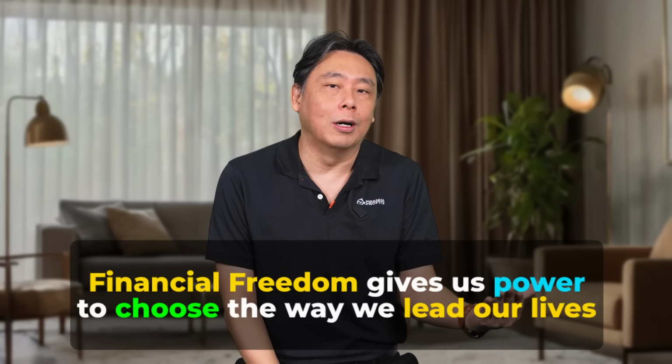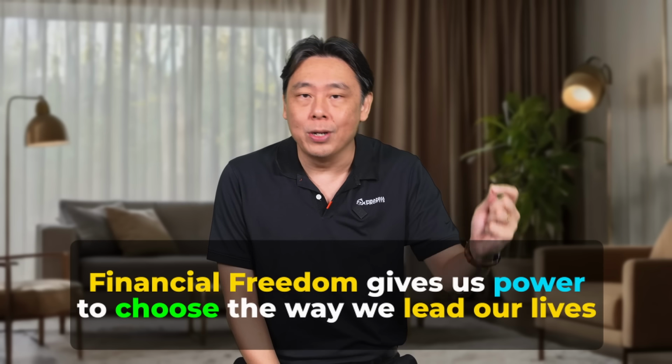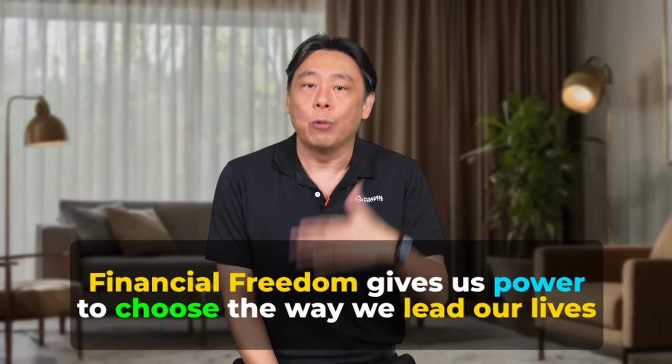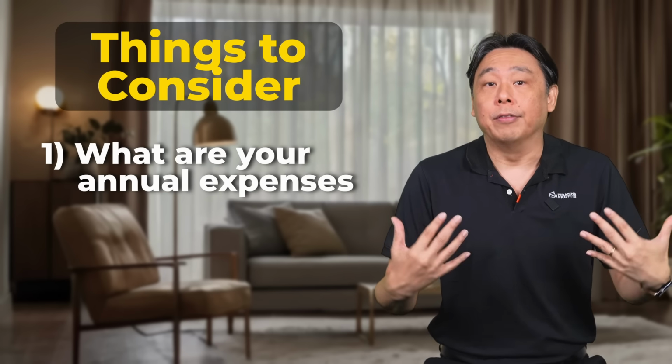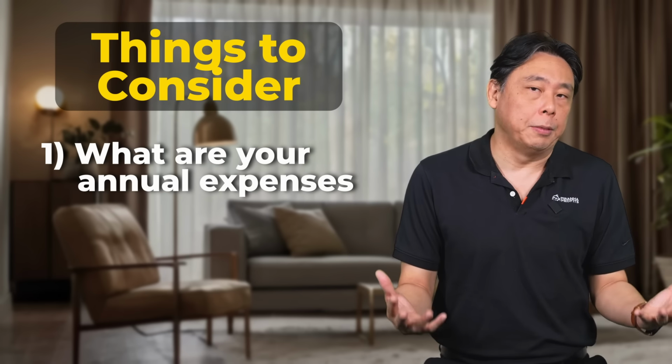Of course, we still work because we need something to do. But the power is in the choice that we do things that we love to do. So what does it take to achieve financial freedom? The first thing you have to ask yourself is, what's your lifestyle? What are your expenses that you need to cover? And it's different for different people.